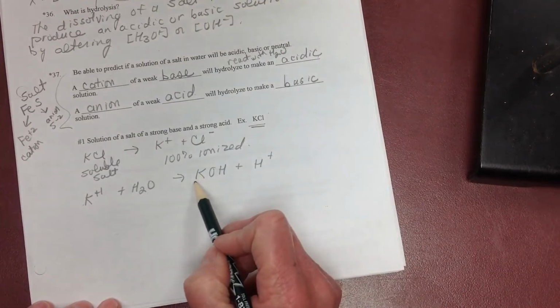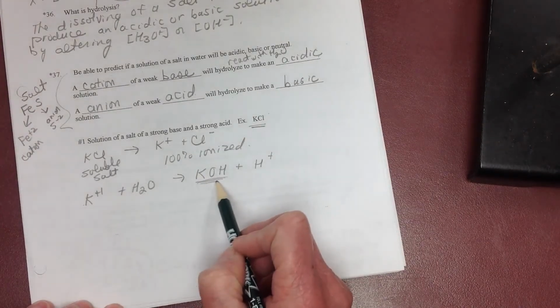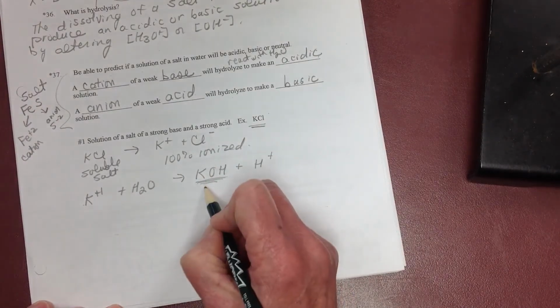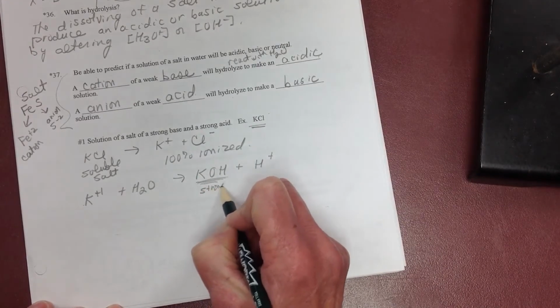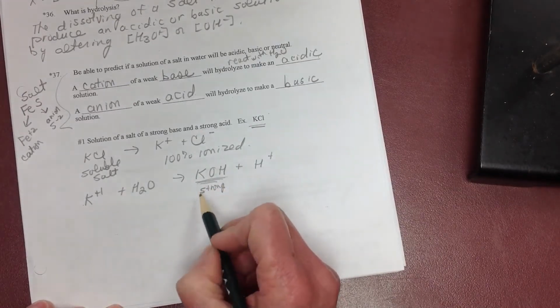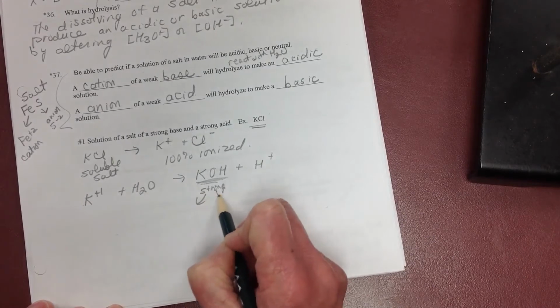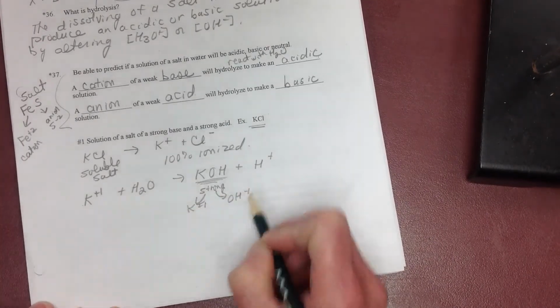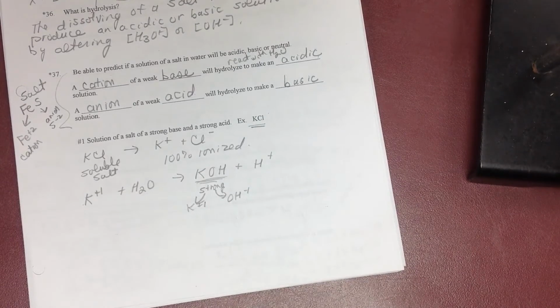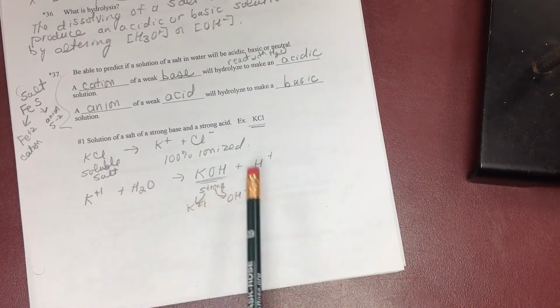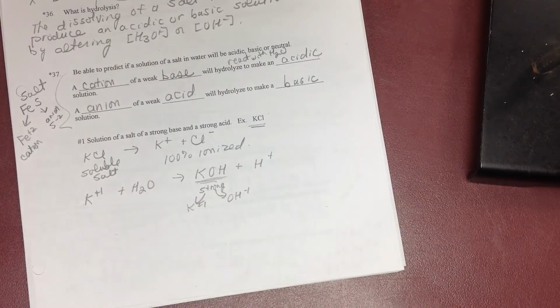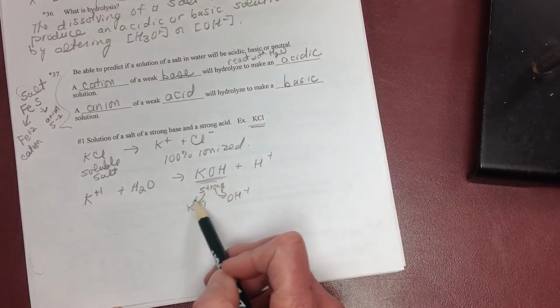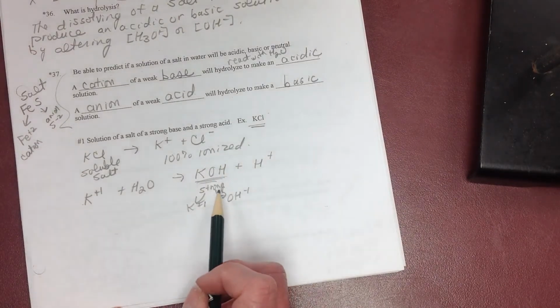Okay. Is this a strong base or a weak base, KOH? Okay. So what do you know about strong bases? They're 100% ionized, which means it would immediately break right back down into potassium and hydroxide. In other words, this would not happen. Okay, the potassium ions would not react with water to make KOH and hydrogen ions because this would not form molecules of KOH.